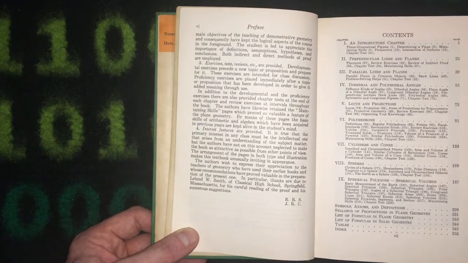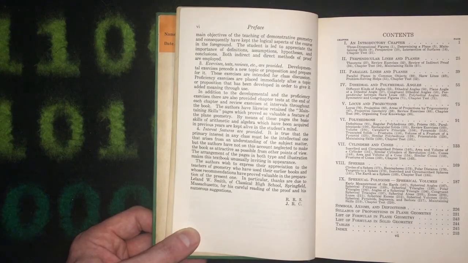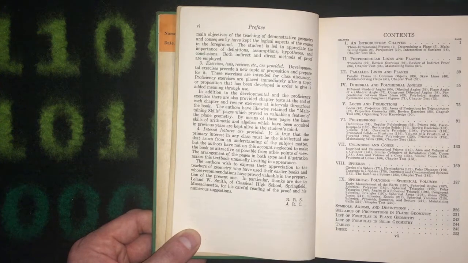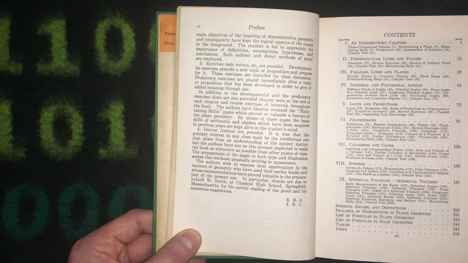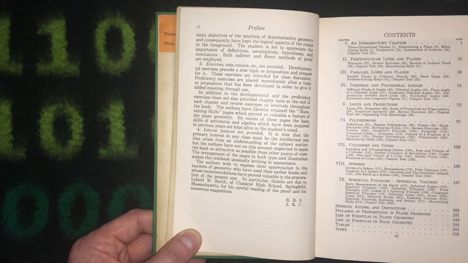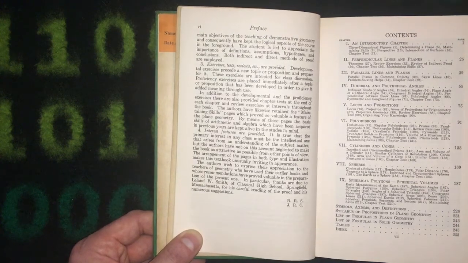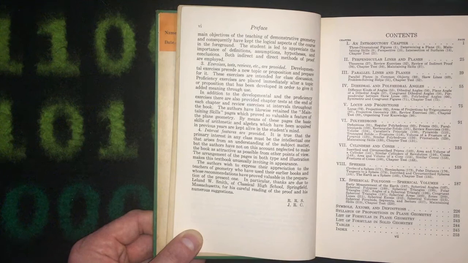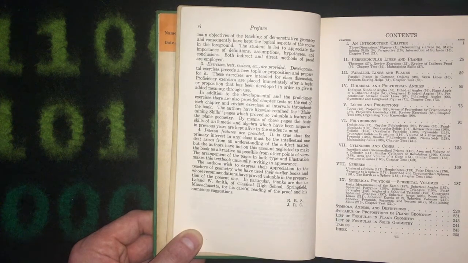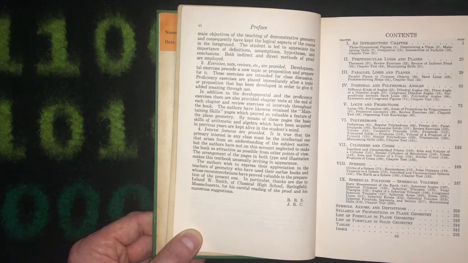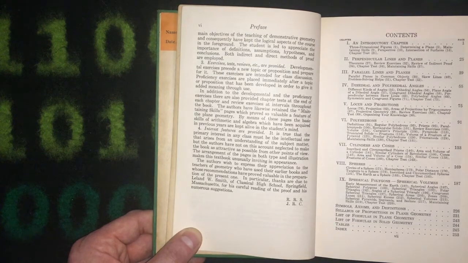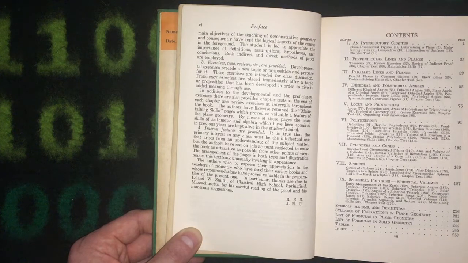Interest features are provided. It is true that the primary interest in any class must be the intellectual one that arises from an understanding of the subject matter, but the authors have not on this account neglected to make the book as attractive as possible from other points of view. This arrangement of the pages in both type and illustration makes this textbook unusually inviting in appearance.